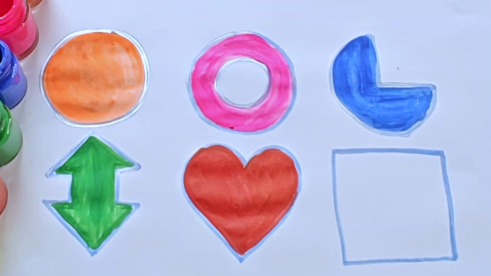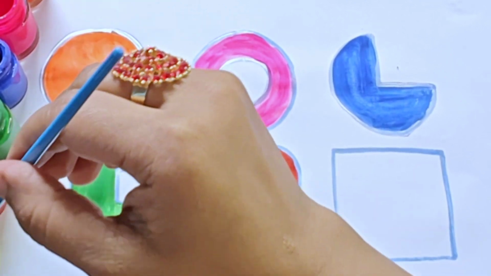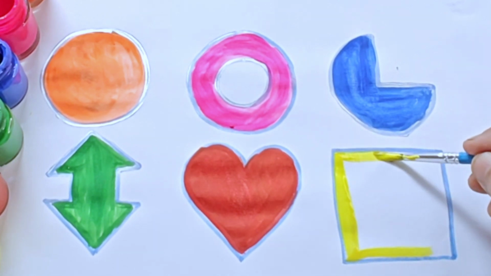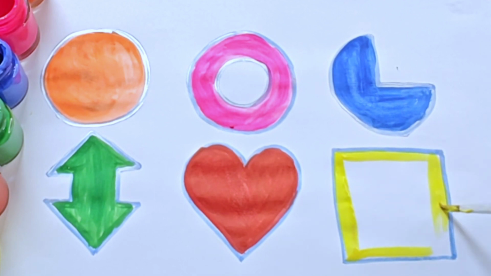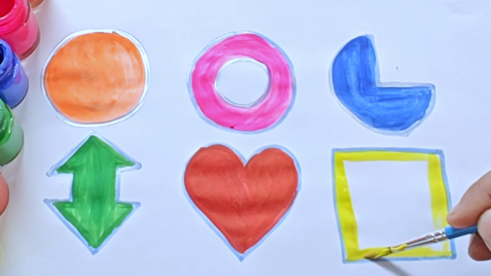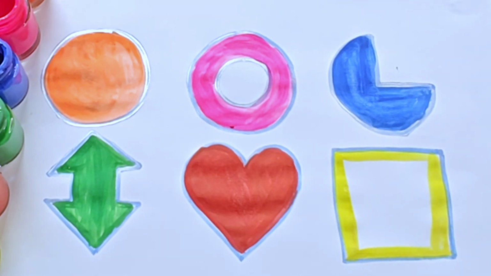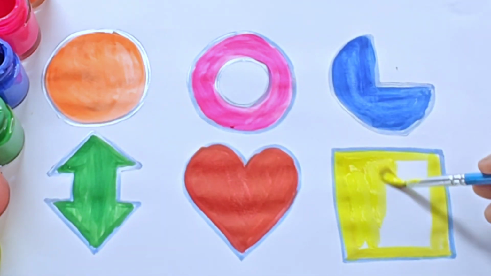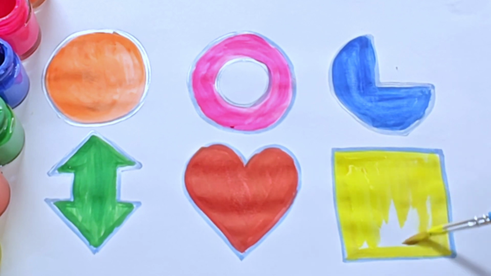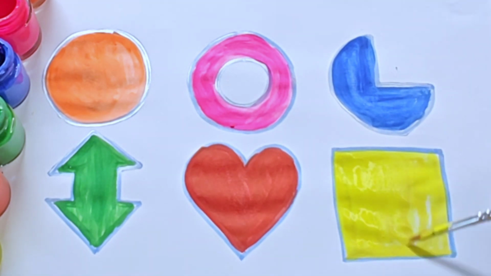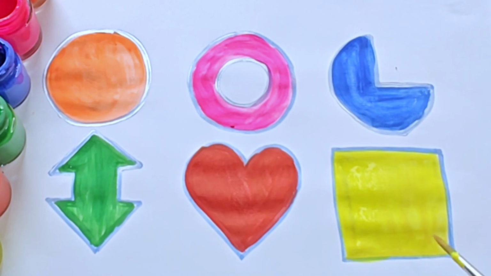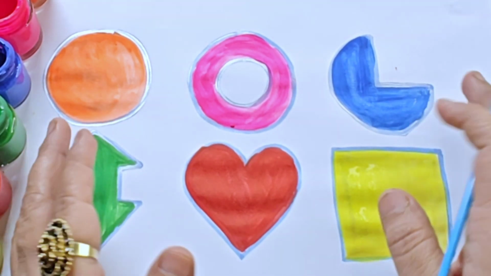It is heart. It is square. Let us recall the shape name and color name once again.